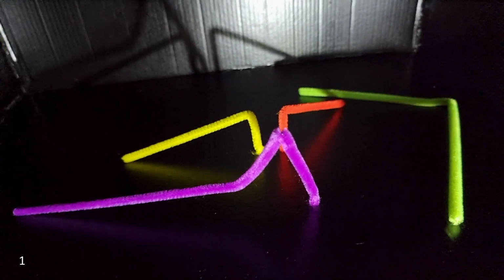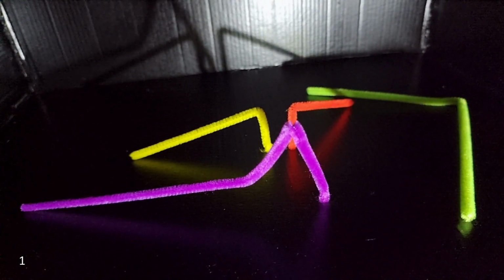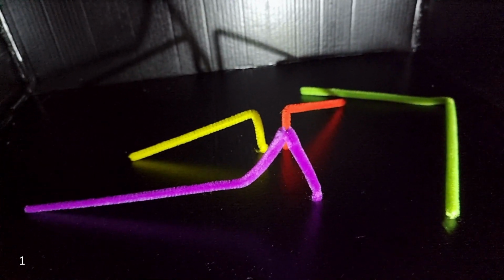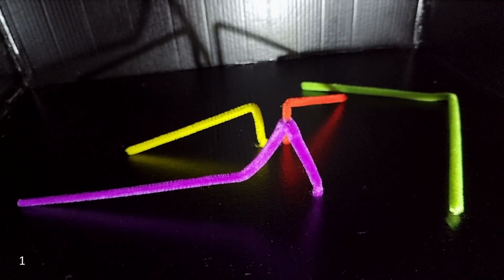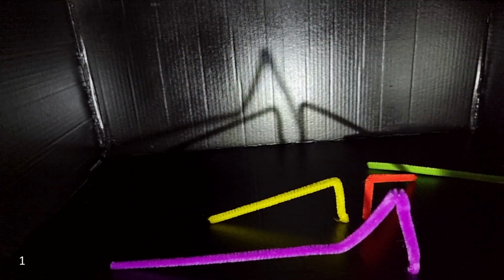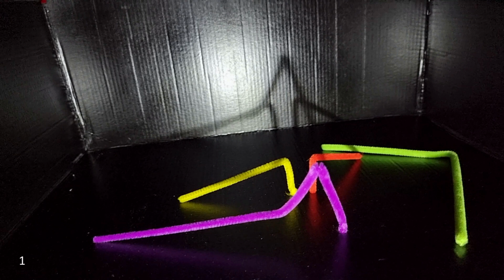Okay, and what I'm really curious of is the shadows, because I think that the shadows are quite important. See how they make particular shapes. It was just a thought that maybe it's the shadows that are important.